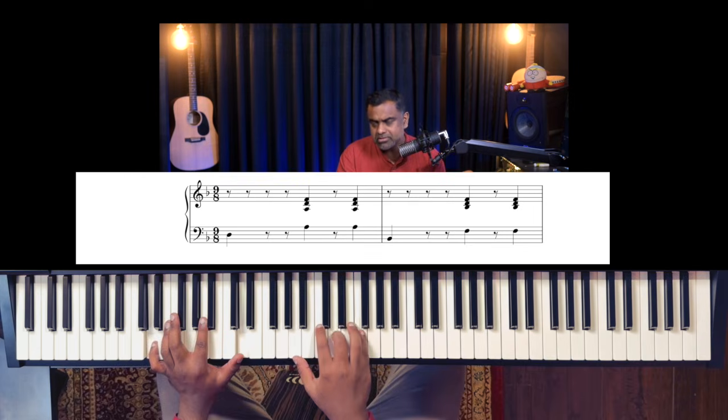Okay, last but not least, let's try and give a crack at 9 by 8 and see where that takes us. So 9 by 8 could be phrased as 4 3 2. 4 plus 3 equals 7, 7 plus 2 is 9. So 1 2 3 4, 1 2 3, 1 2, 1 2 3 4, 1 2 3, 1 2, repeating. You get the idea? You might want to use a metronome to kind of get this ironed out further.